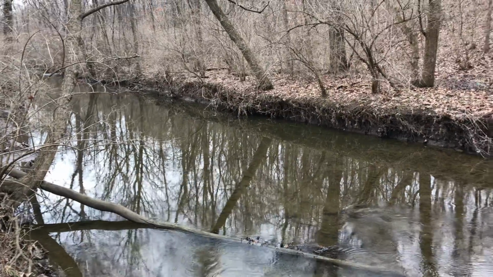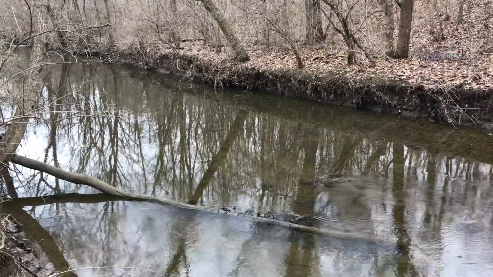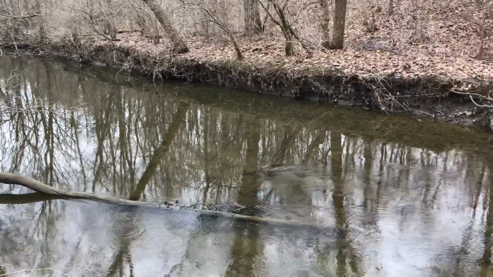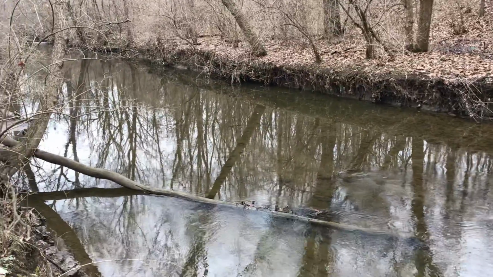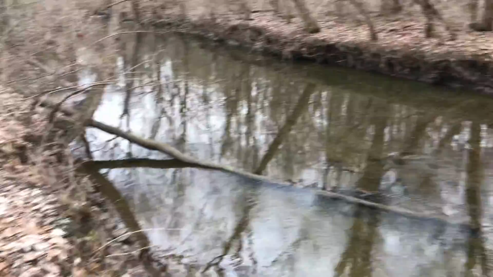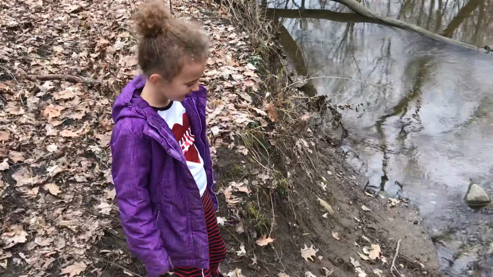All right, guys, third installment of my stream flow and erosion and deposition lesson. So here we are. We're actually even further down Rose Run right now. Here's Livy. We're hiking and exploring.